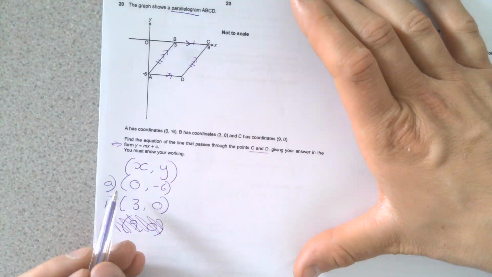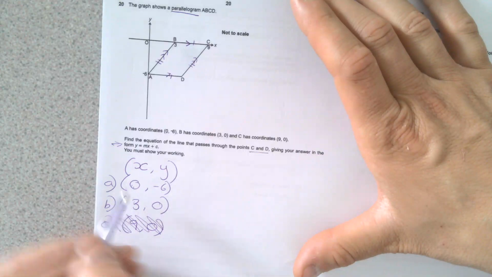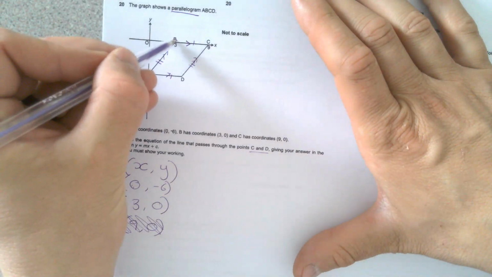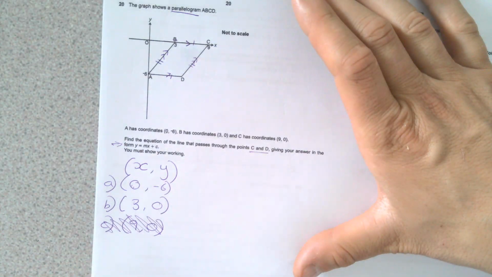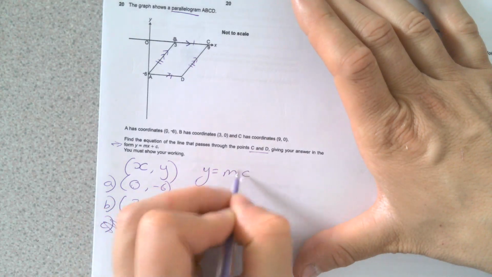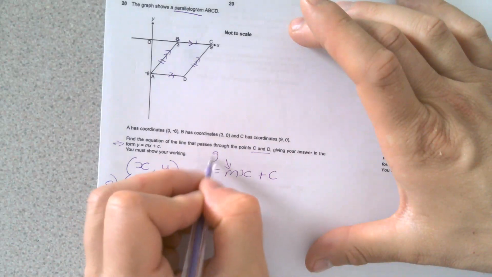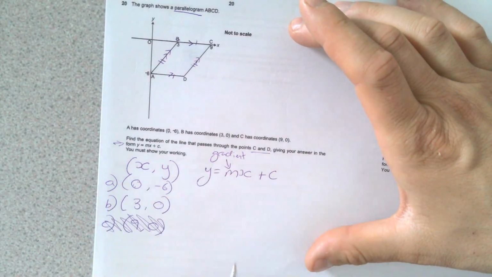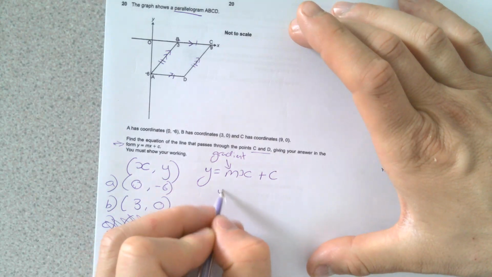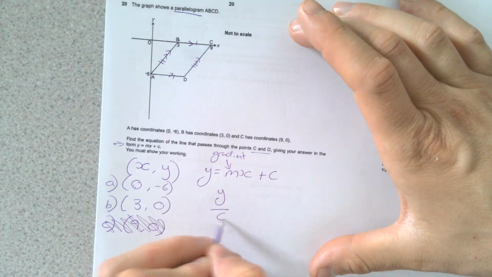So, what I've got here is a change in x to get from this point up the graph to here, and a change in y. To find the gradient, which on our linear graph is equal to the m, what we need to do is do the difference in y divided by the difference in x.